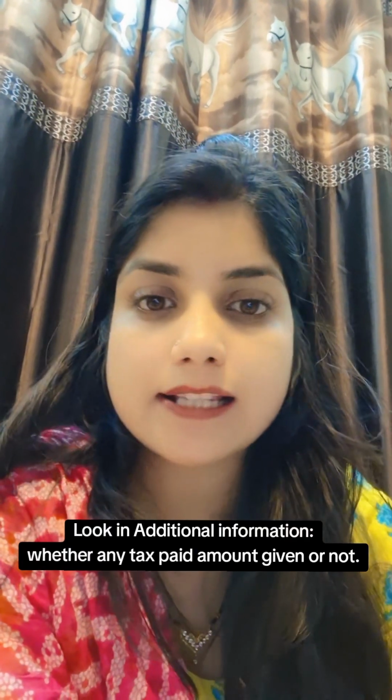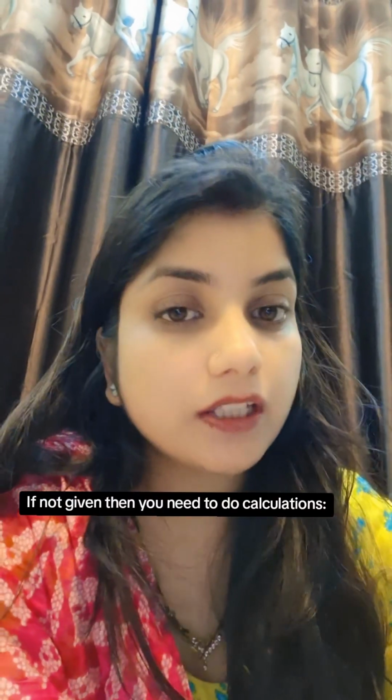For this you need to look at the additional information to see whether any actual amount of tax paid is given or not. If there is no amount given in the additional information, in that case you need to calculate how much tax has actually been paid. What you can do is go to the balance sheet or statement of financial position, the current liability section, and there you will find the brought forward and carry forward amount of tax liability. Obviously the tax liability is on the credit side, so you will find it in the current liability section.